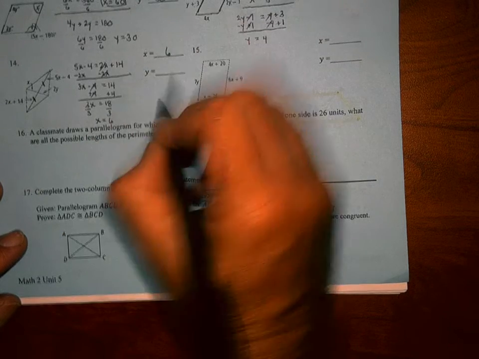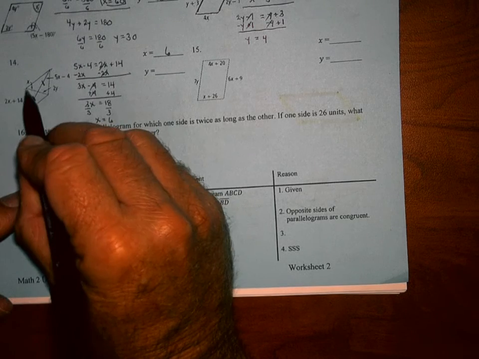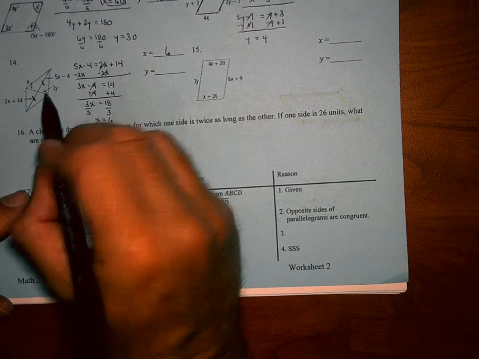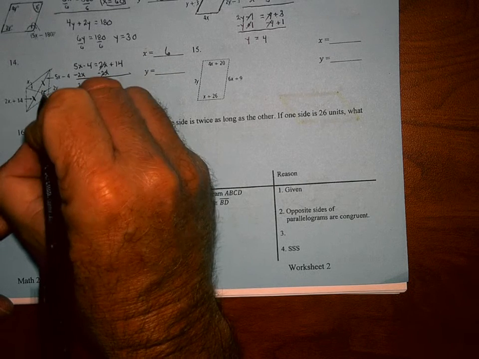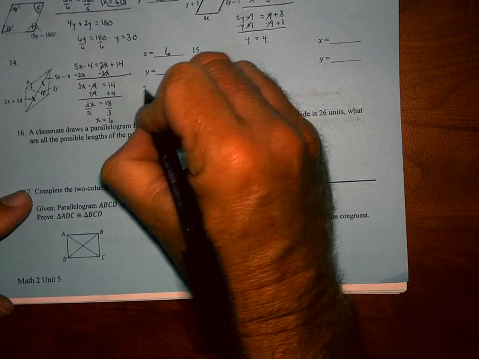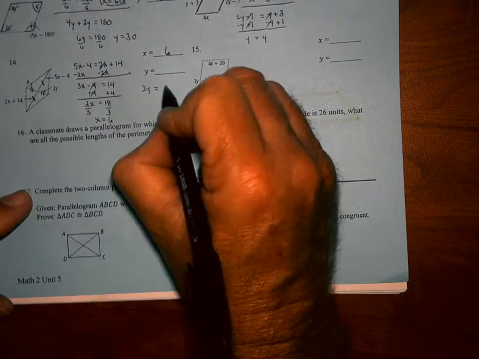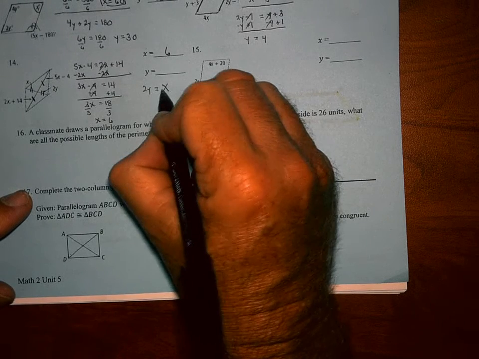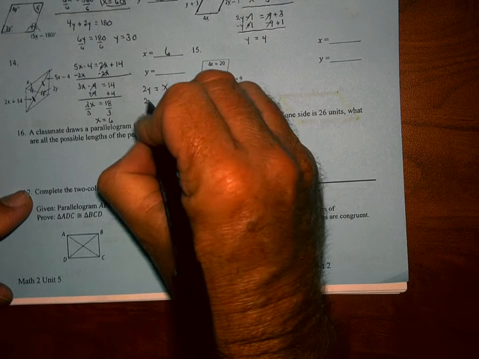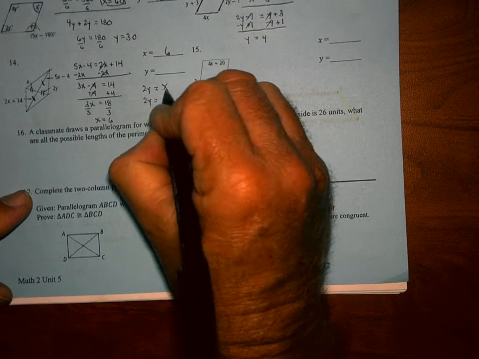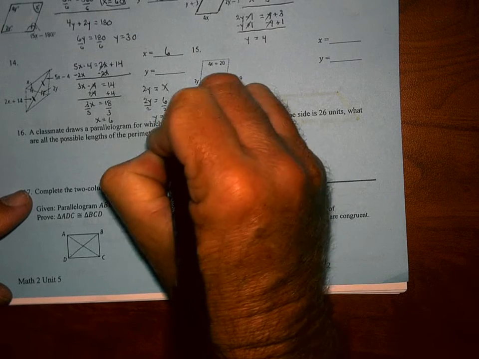Okay, now we want to find y. All right, well, if you notice, we're still going to use the property of diagonals. So that means this part of that shorter diagonal, which is 2y, is going to be equal to the other part of the shorter diagonal, which is x. So we get 2y is equal to x. We just figured out x was 6. So we're going to substitute 6 in the place of x. Dividing both sides by 2, we determine that y is equal to 3.